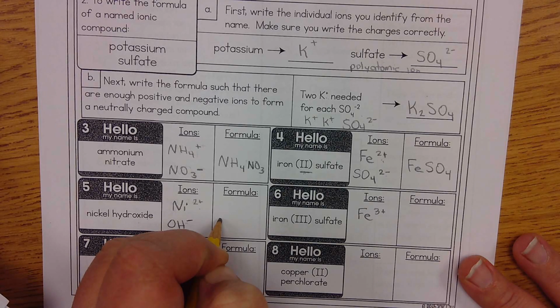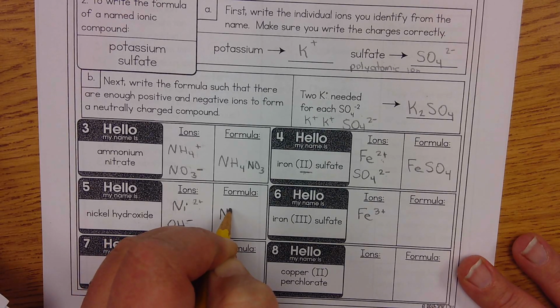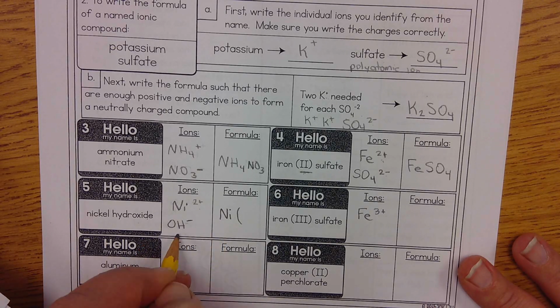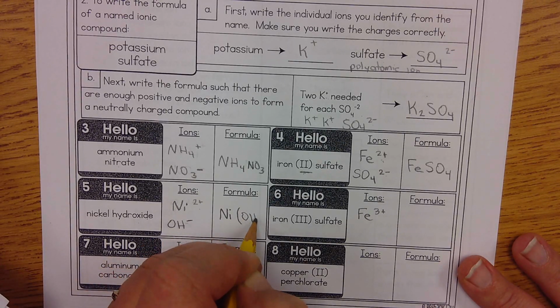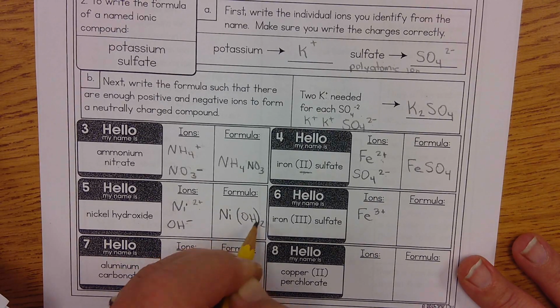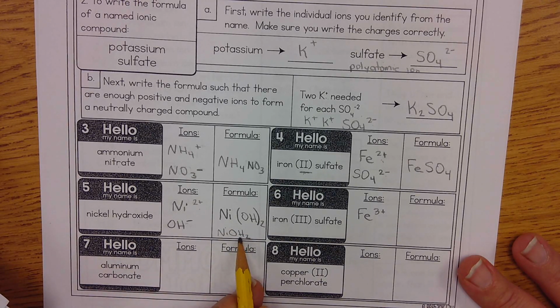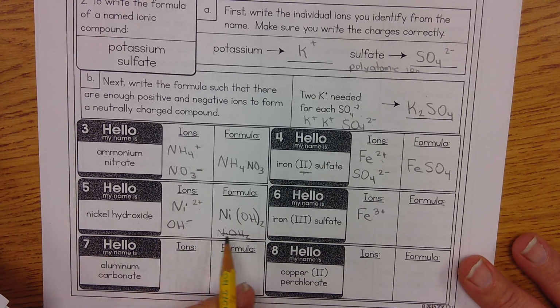So when I write out the formula, it'll be nickel, and I need to put parentheses because I need 2 of this whole group, OH2. If I just wrote NiOH2, that's 2 hydrogens but only 1 oxygen. I have to show these as a group, so this is wrong. I have to show these as a group, so I need those parentheses around them.